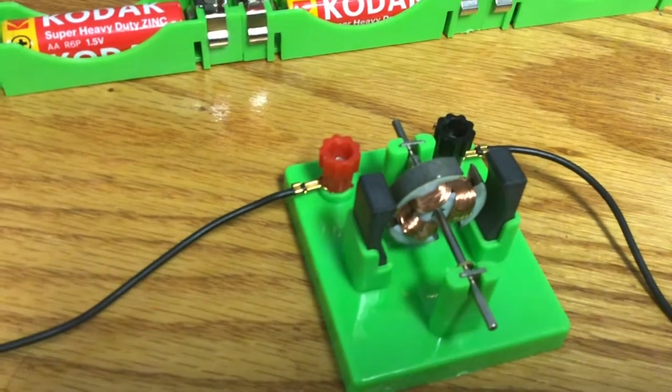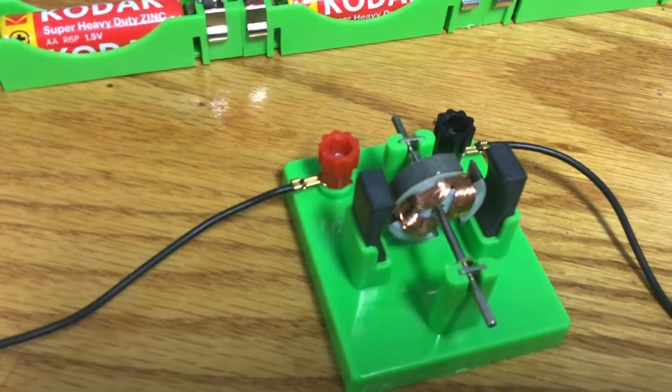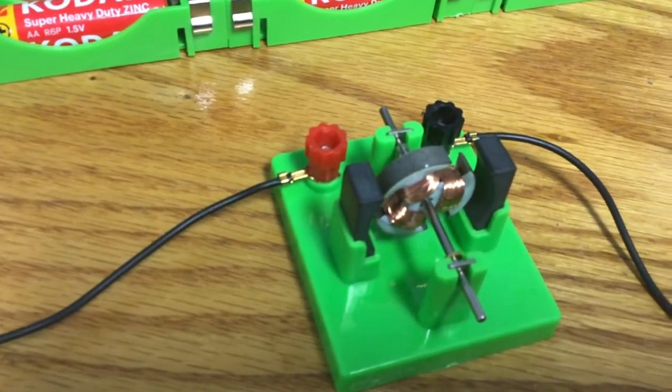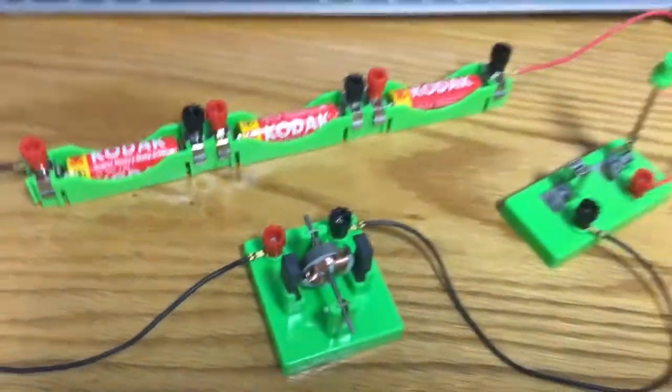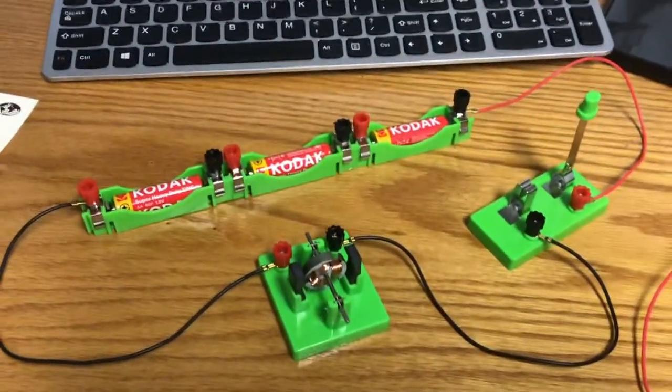So it's kind of like putting two magnets near each other. If you put two magnets near each other, think about what's going to happen to those magnets. Are they going to affect each other? Are they going to move each other? Are they going to attract each other? What's going to happen? This doesn't work perfectly, so let's see how we do.